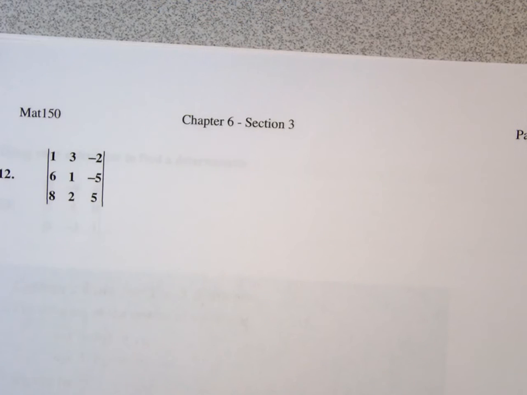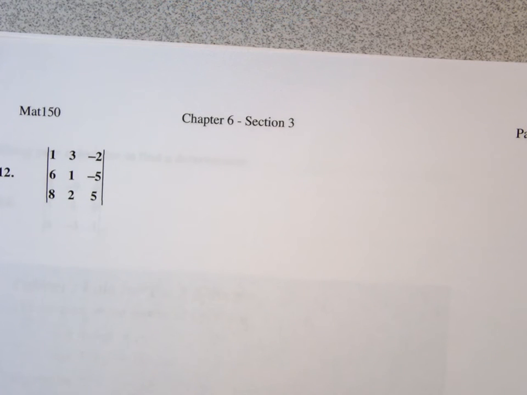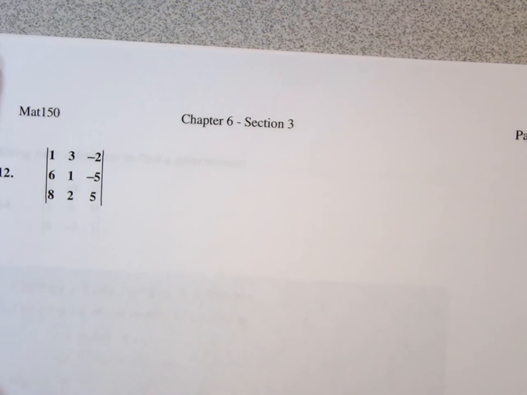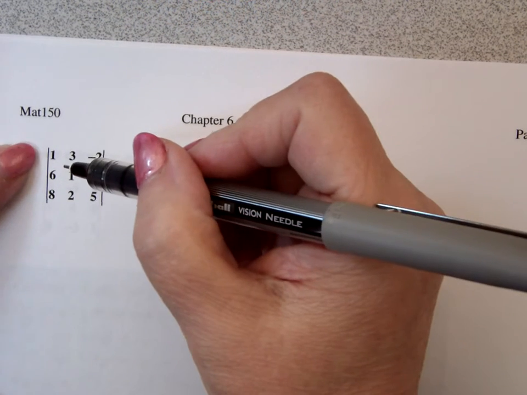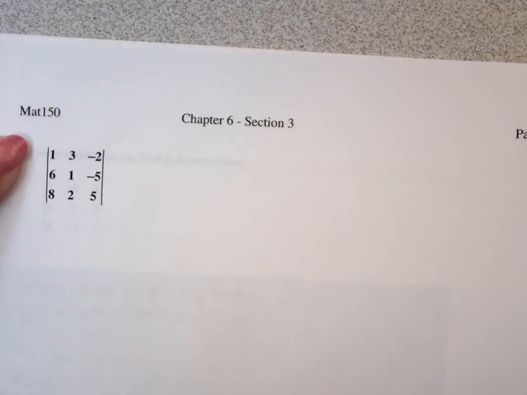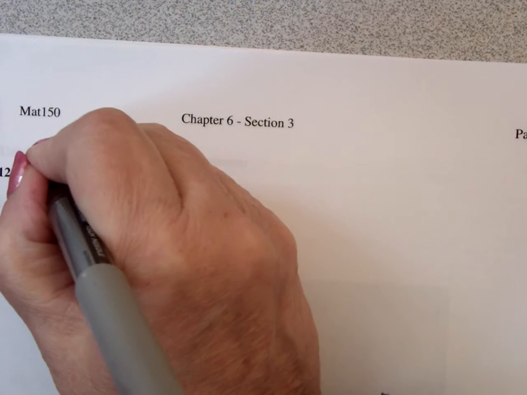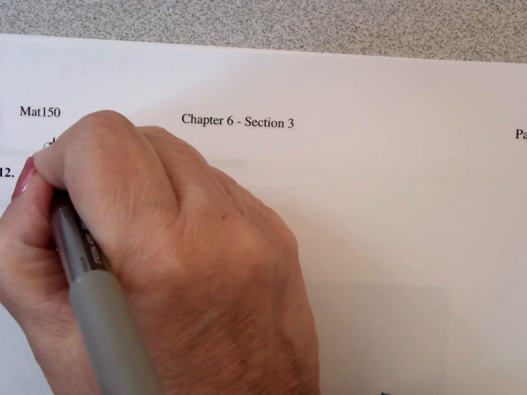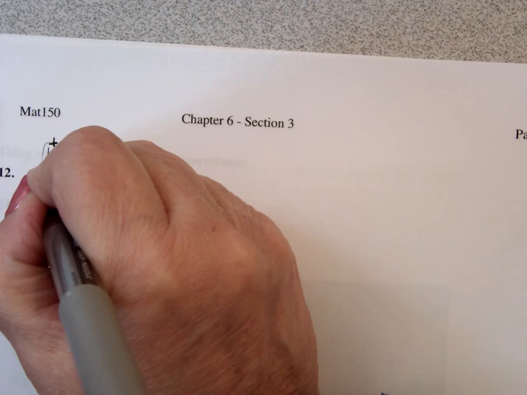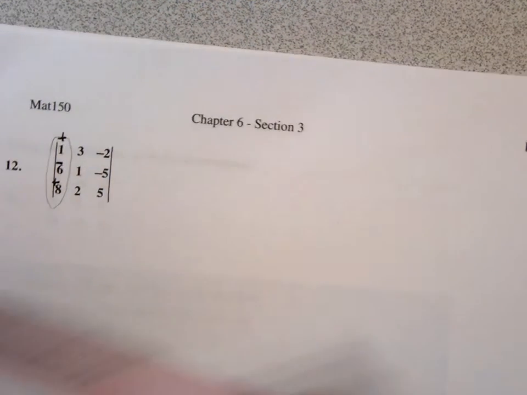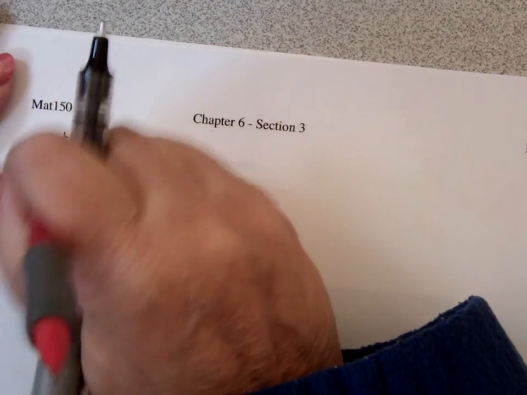No matter what's there. I'll tell you what, if there was any 0 there, that's what I would pick. I would pick that one. Because remember, it is that element times the result, and 0 times anything is 0, and you wipe it out. So that's good. So I think I'm going to pick the first column. So essentially I'm going to expand on this guy. And that means I'm going to add associated with 1, subtract associated with 6, add associated with 8. Now, maybe I won't pick that. Let me change my mind for a reason.